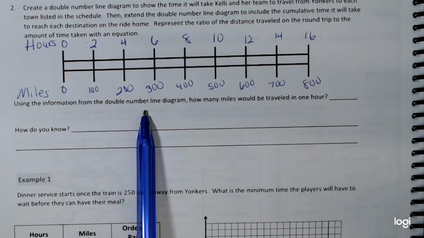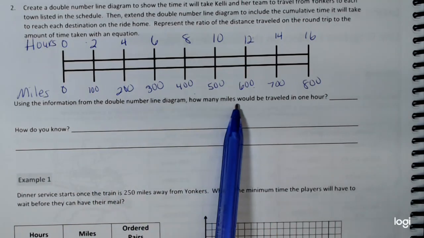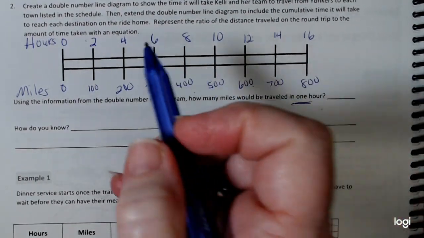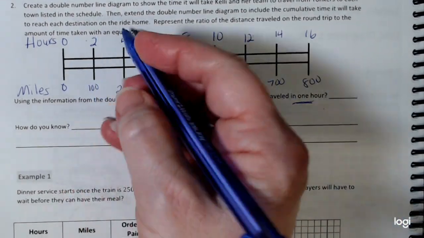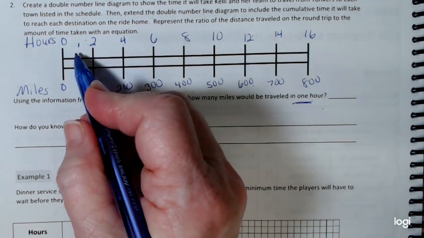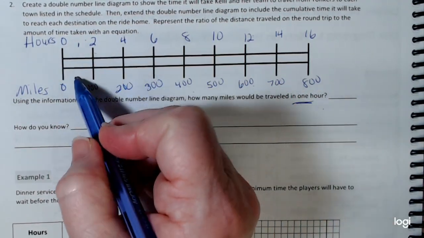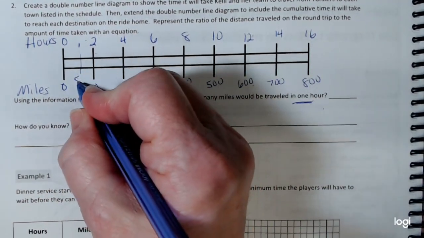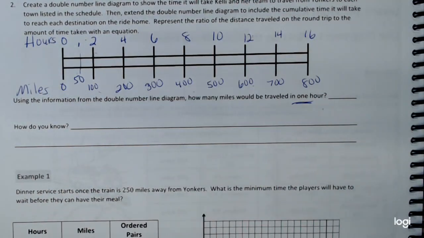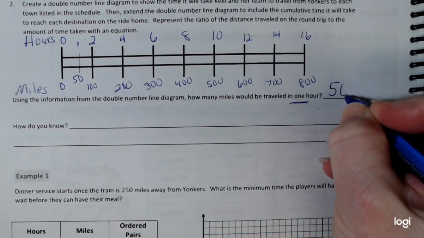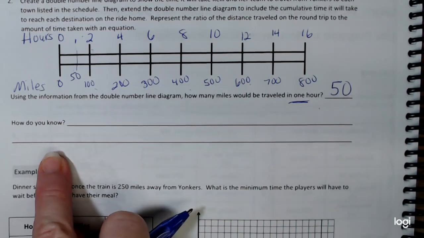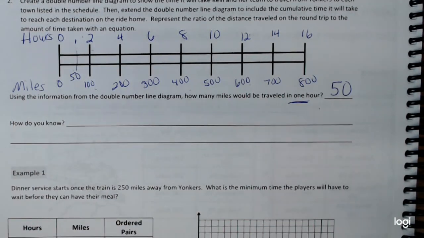Using the information from the double number line diagram, how many miles would be traveled in 1 hour? If I notice here, here's 2, so 1 would be in between. And because 1 would be halfway in between 0 and 2, that means halfway in between 0 and 100 would be 50. So we'll write here 50. How do you know? Well, if the train is moving at a constant speed, half of 2 hours is 1 hour.